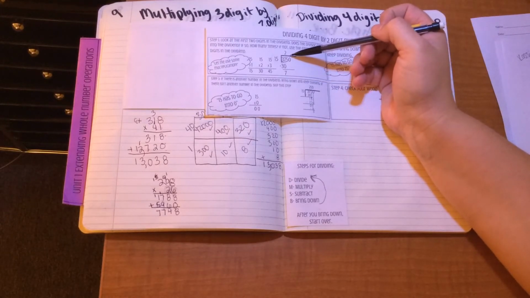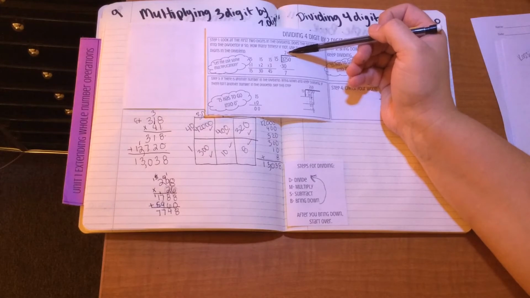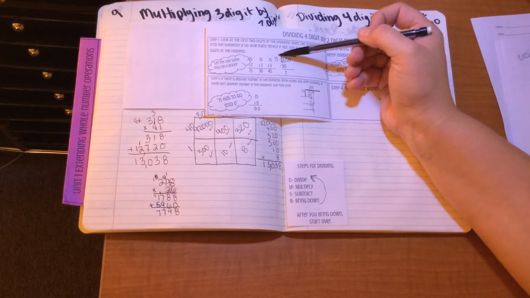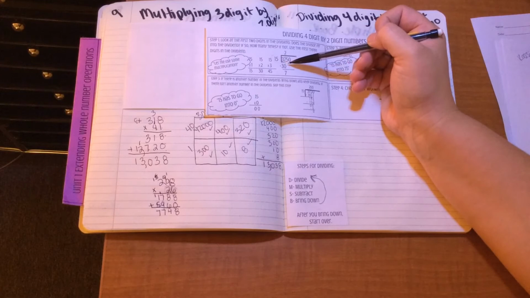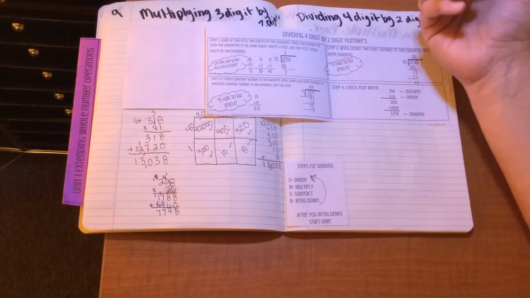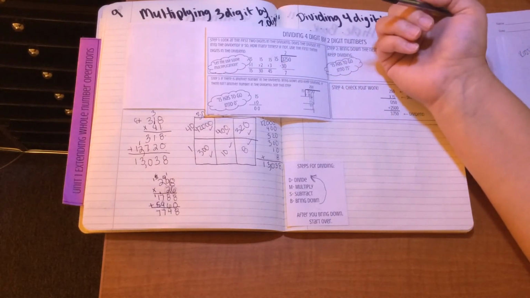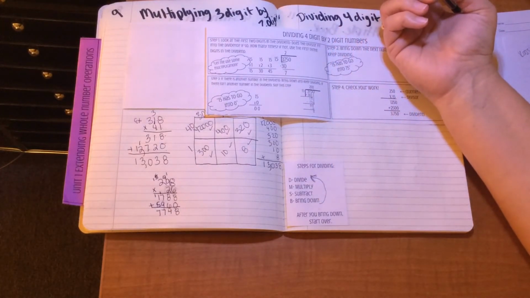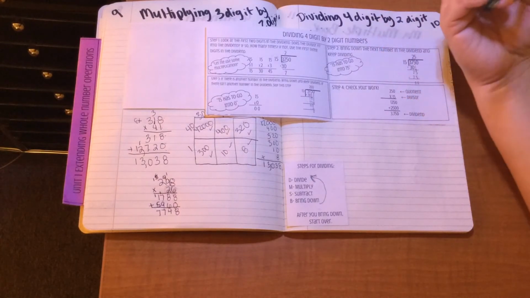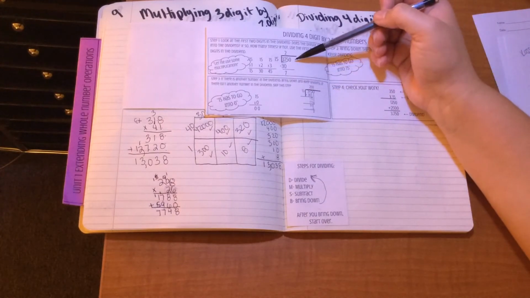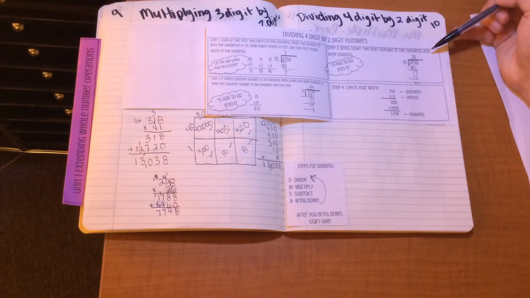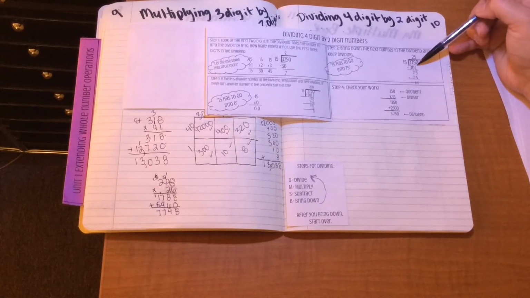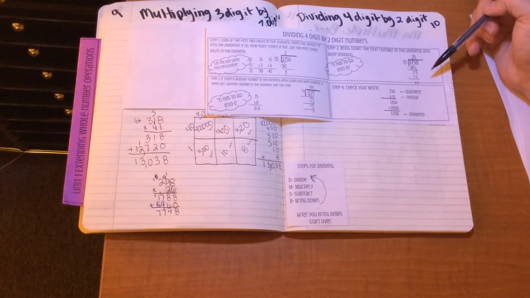After I put my number up top, I'm then taking 2 times 15 to give me 30. My next step says to subtract. After I subtract, it equals 7. I'm bringing down the next number, the 5. So now I'm bringing my 5 straight down. That'd be 75. And I'm going to keep going.